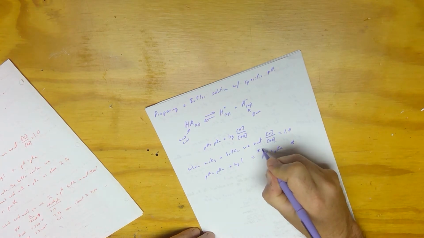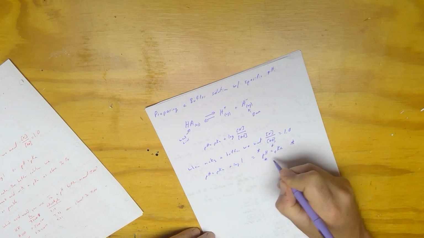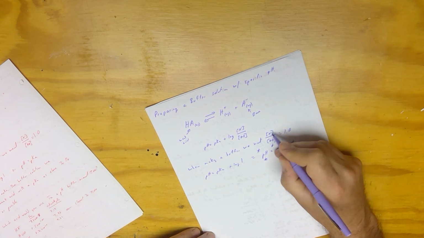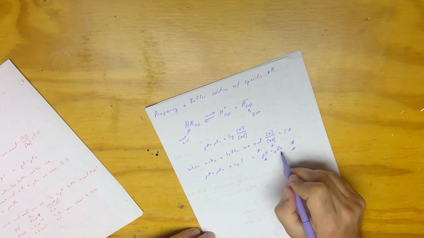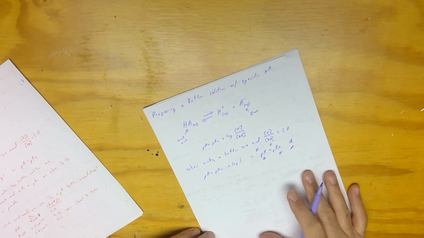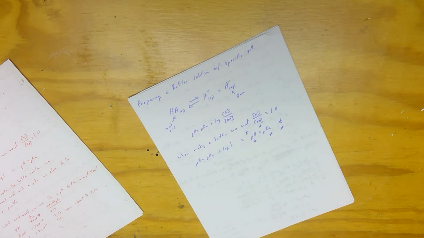Star that. So if the acid-base ratio is 1, our pH equals pKa, and we can figure out what system to use.